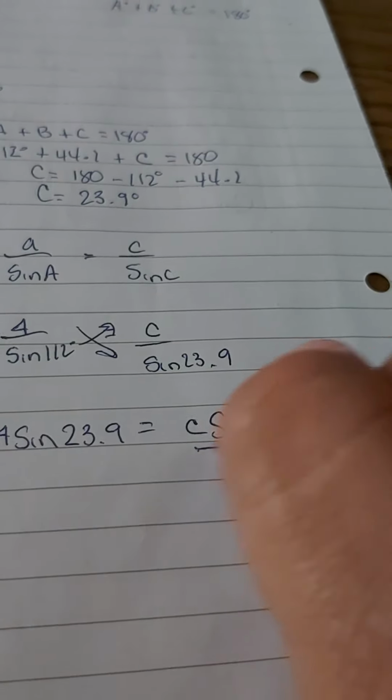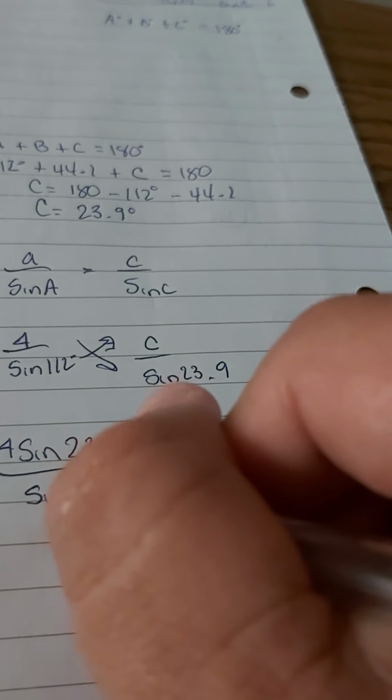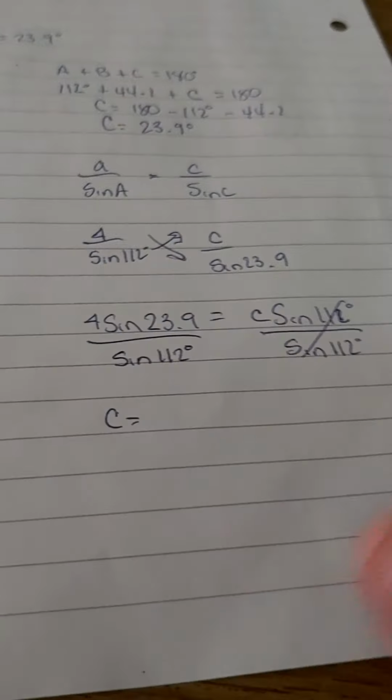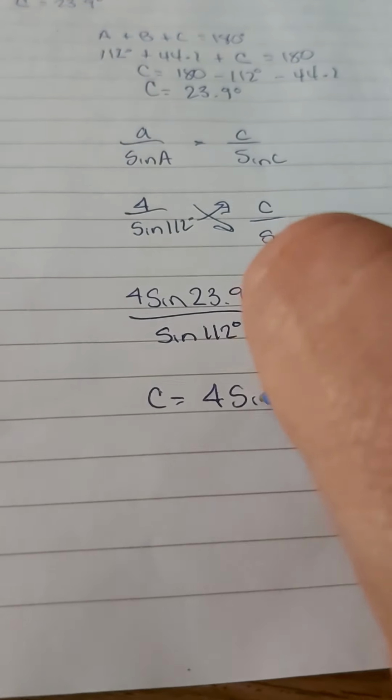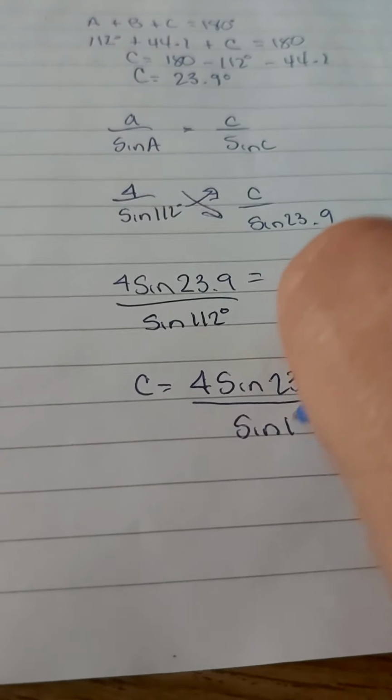We want to find c, so we have to divide by sine of 112 on both sides. So we get that c equals 4 sine of 23.9 divided by sine of 112.